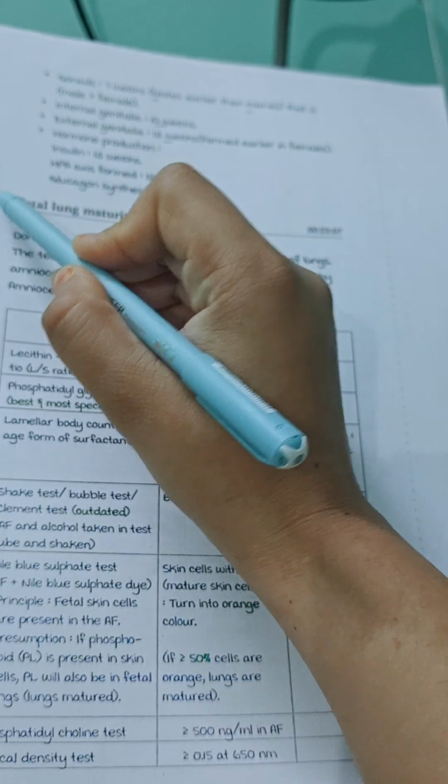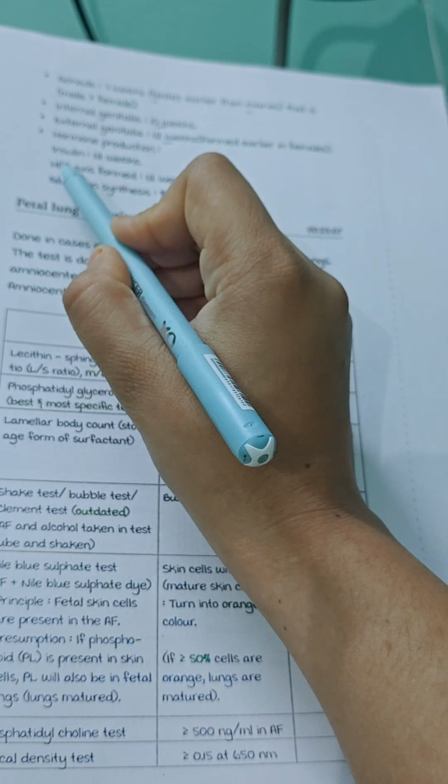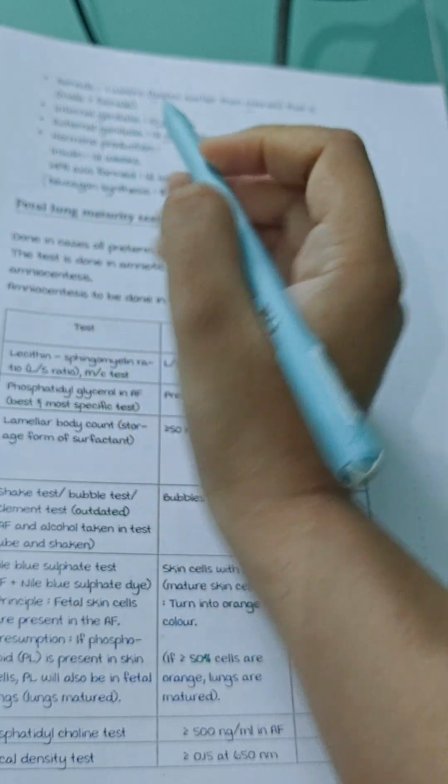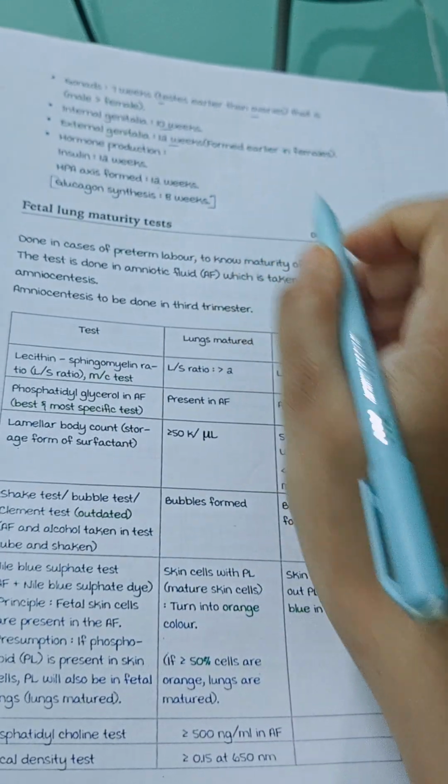Hormone production, urine production occurs by 12 weeks. HPA axis and insulin formation occur by 12 weeks, while glucagon synthesis occurs by 8 weeks.